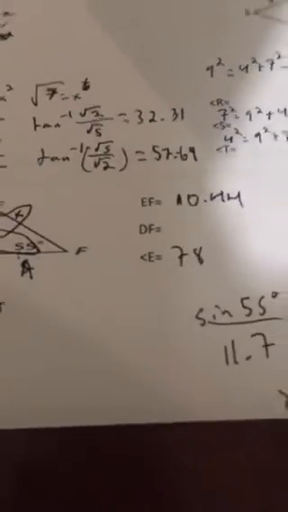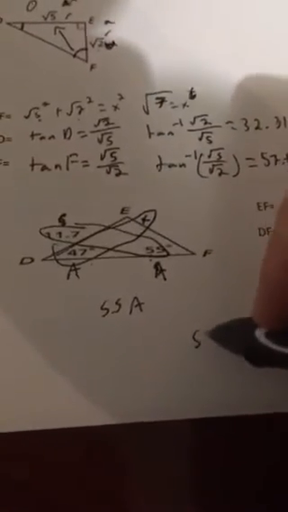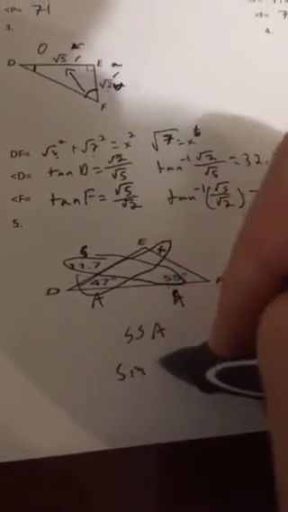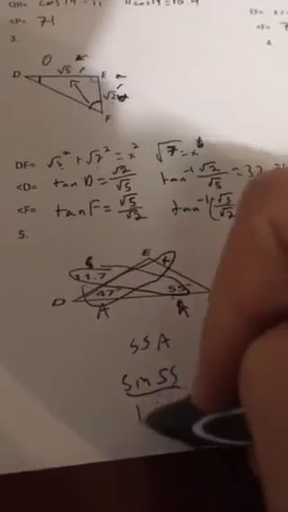All right, and then you just set up your proportion again. So the sine of 78 over side DF equals, and I want to use the one it gave me, which is the sine of 55 over 11.7. Then I'm going to cross multiply and divide by the sine of 55. So I'm going to get DF equals the sine of 78 times 11.7 all over sine 55.